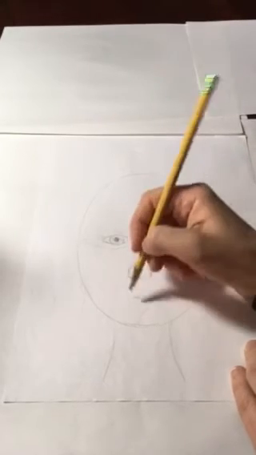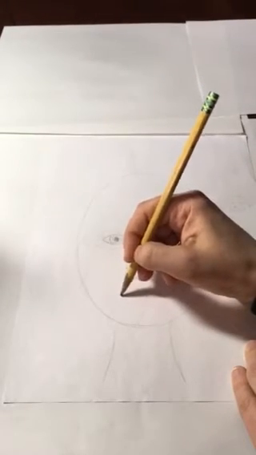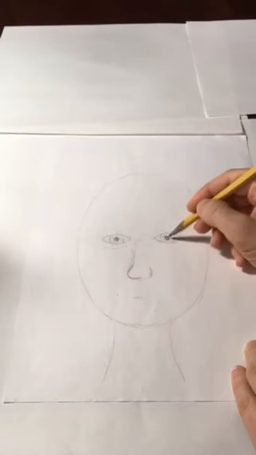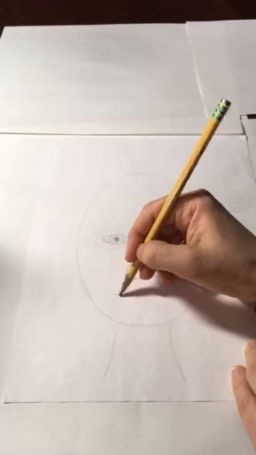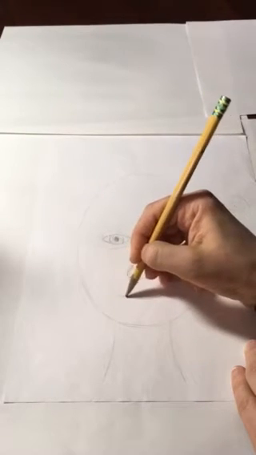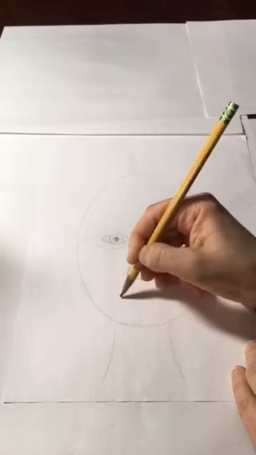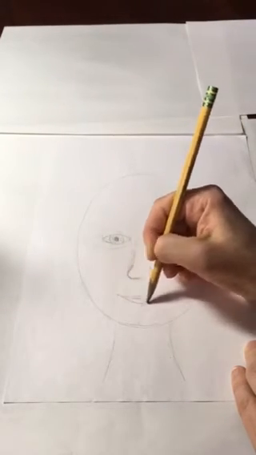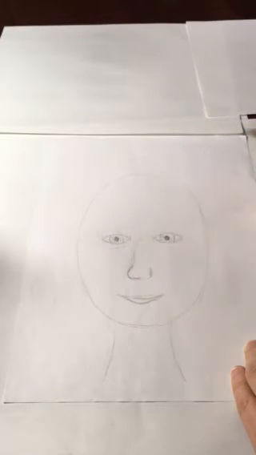And then your mouth, the very basic shape, the corners of your mouth usually line up with your pupils actually. And it's this shadow between your lips and then an upper lip and a lower lip. Boys and girls both have upper lips and lower lips. I know it's weird to think about, but boys and girls both have upper lips and lower lips. Trust me.